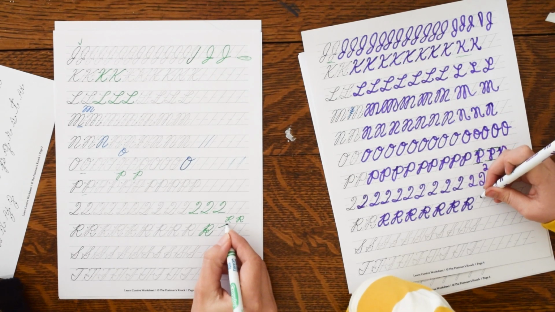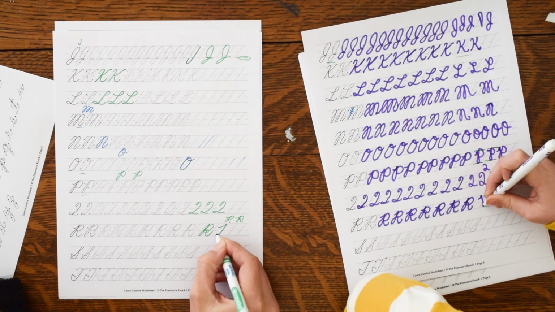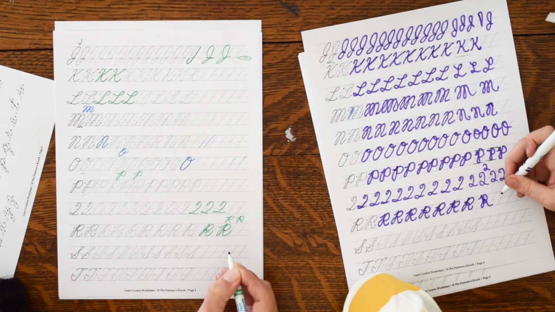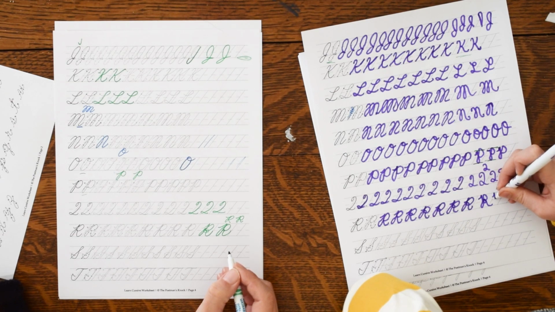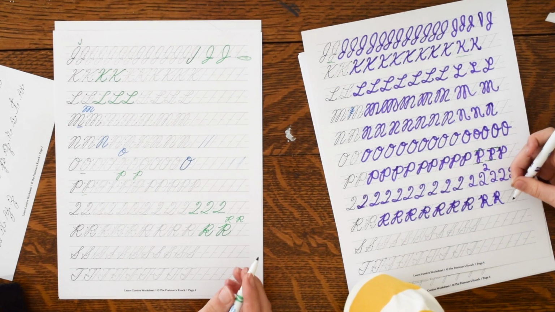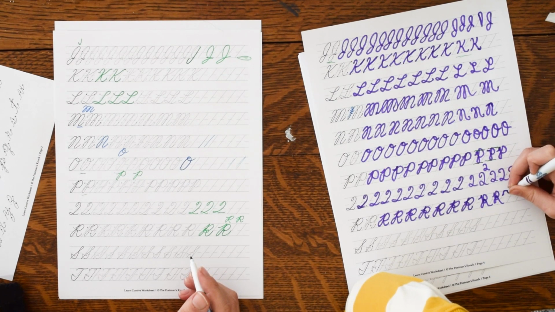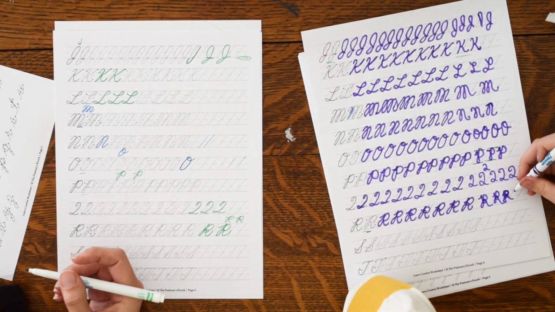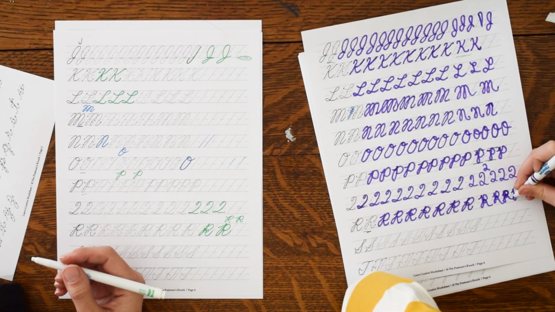All right, so you go up, loop down, close it like a P, and then baby loop and upstroke. Close it like a P, baby loop. Oh, yeah, perfect. Yep. Wait, no. That's okay. Remember, if you're getting confused, this little guy is right here to be your cheat sheet. It's not really cheating, but it's nice to have just so you can remember.